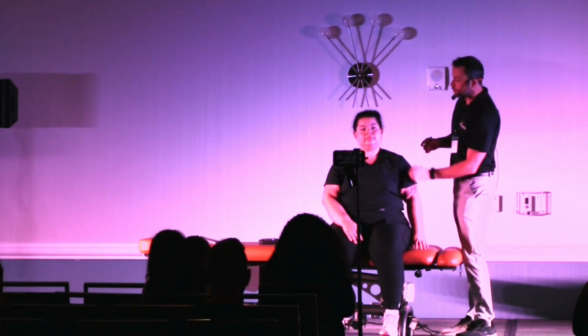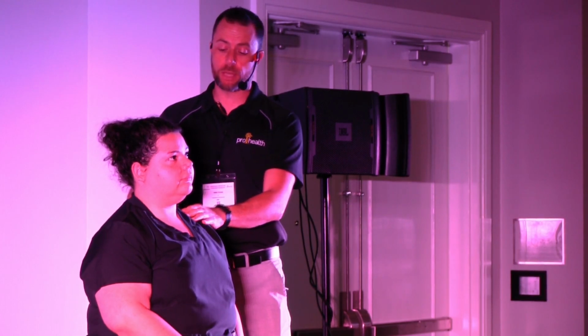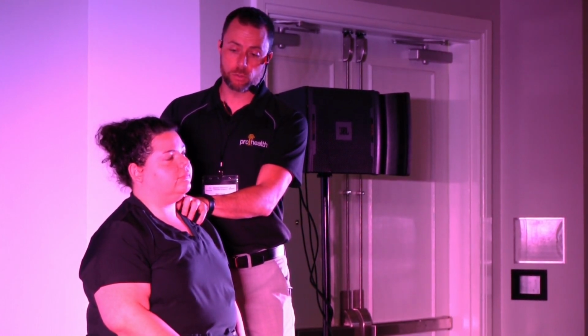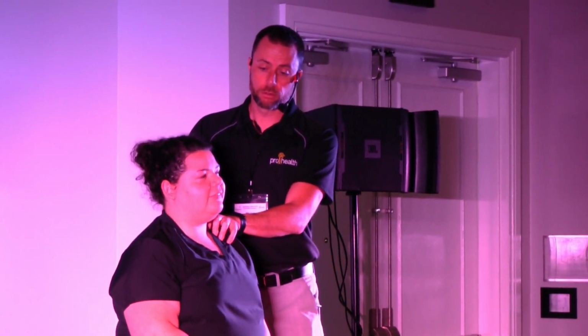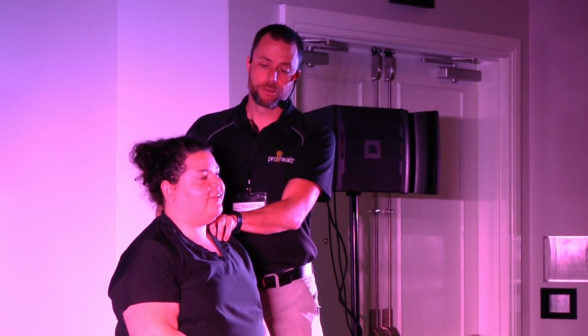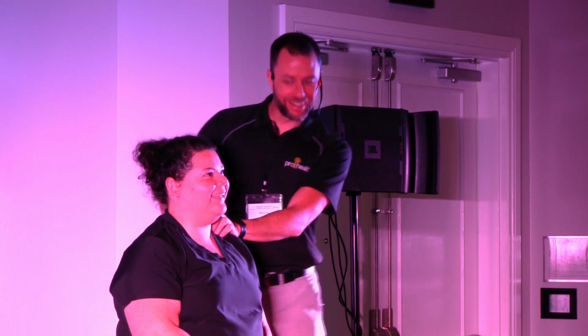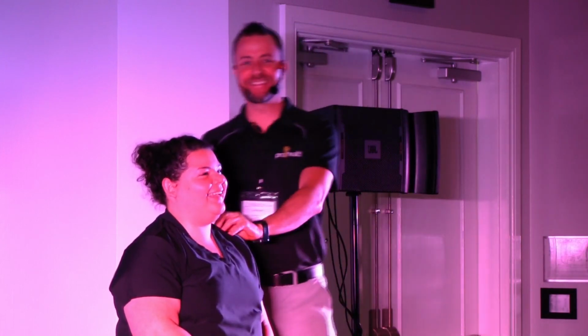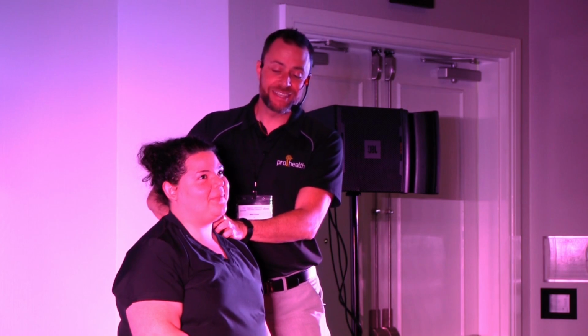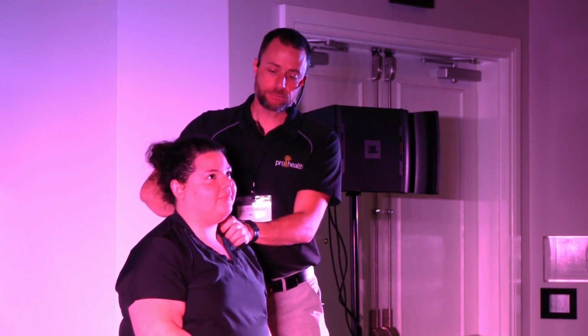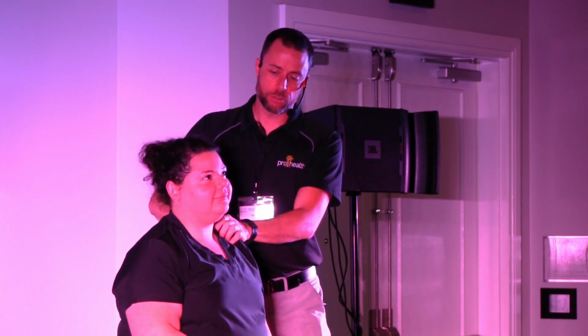So I'm just going to start with some light palpation. So I found the spine of her scapula. We're just going to sink in and start to work through there. How are you doing? Not too much pressure? Are you sure? It's fine, okay? All right, so I'm going to sink in a little bit deeper. Okay, I'm just going to work my way down.